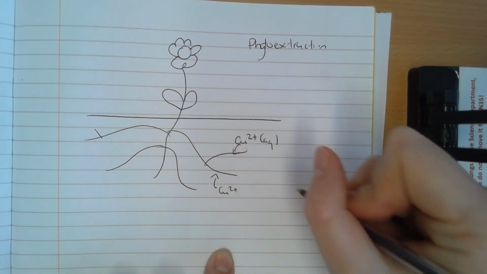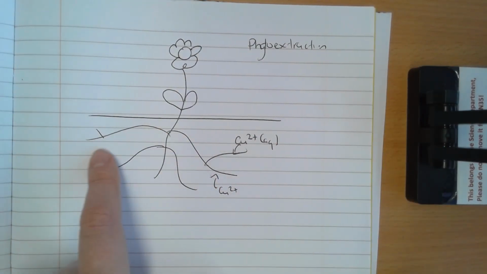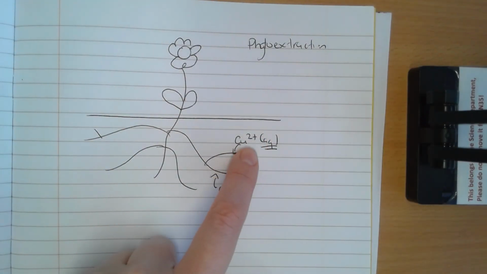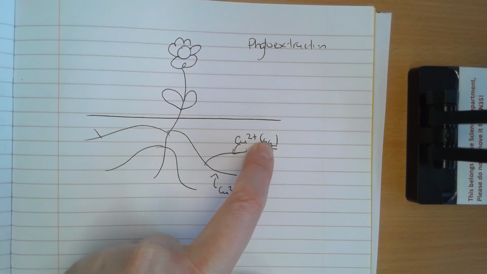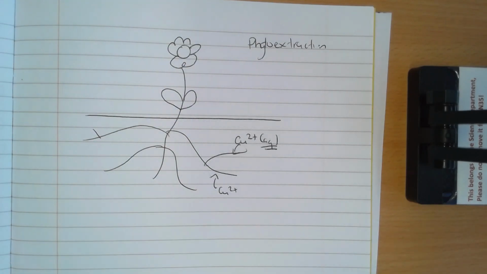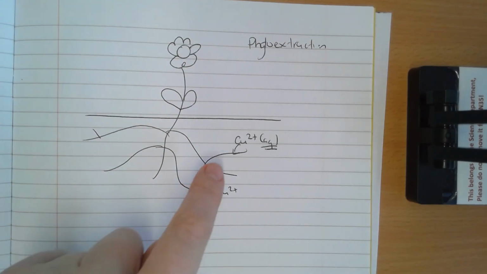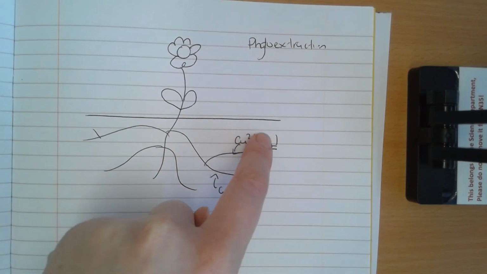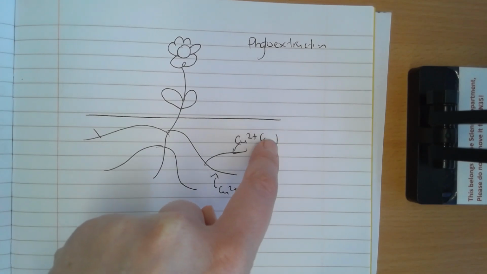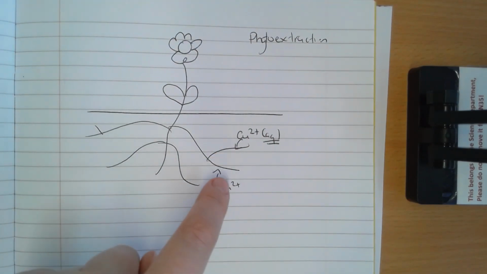It's usually copper. You'll end up with lots of copper ions all in the roots of the plant. Now notice that I'm saying copper ions. Copper ions are aqueous. They're dissolved in water, and that allows the plant to absorb them. If it was big chunks of metal, the plant wouldn't be able to take the metal into the roots. But the metals are ions, they're dissolved in water, and they can be absorbed.